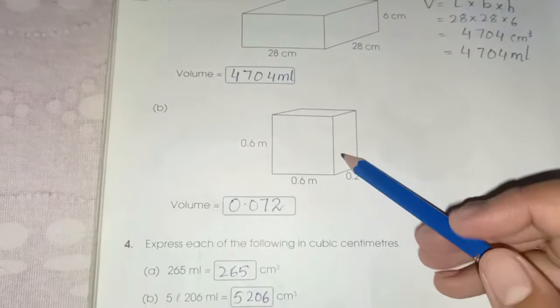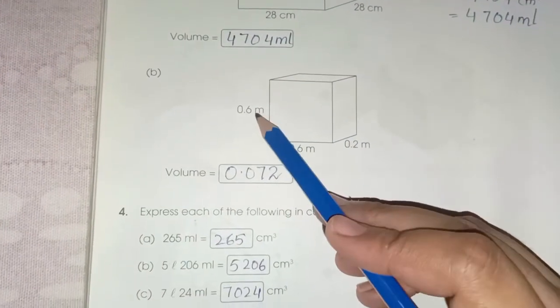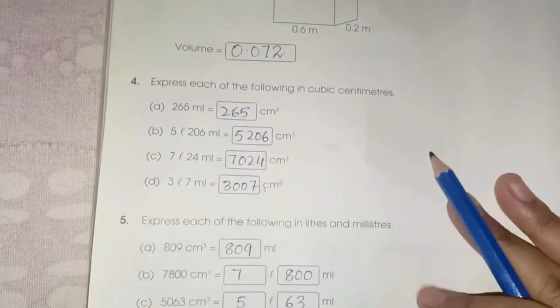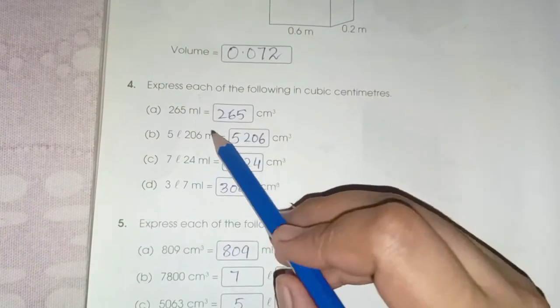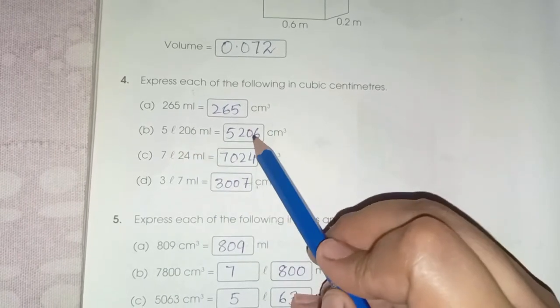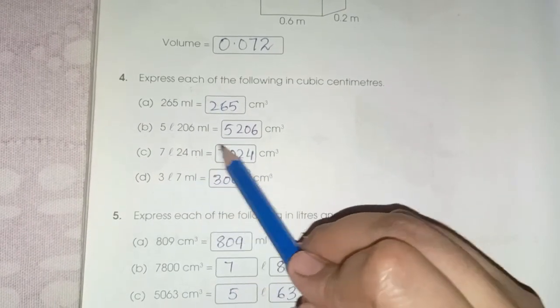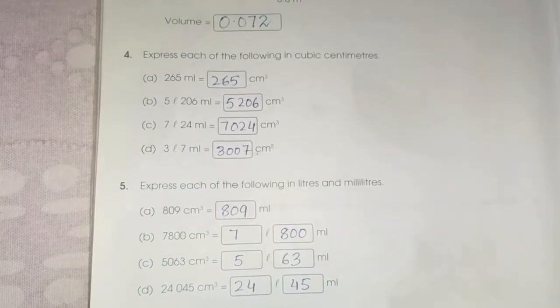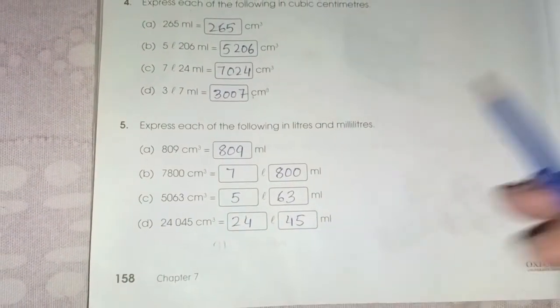Here again we have to find the volume by multiplying length, breadth and height. Here we have to convert the units. Milliliter will remain the same. Liter will convert. 7 liter 24 milliliter. 3 liter 7 milliliter. Here again we have to convert the units.